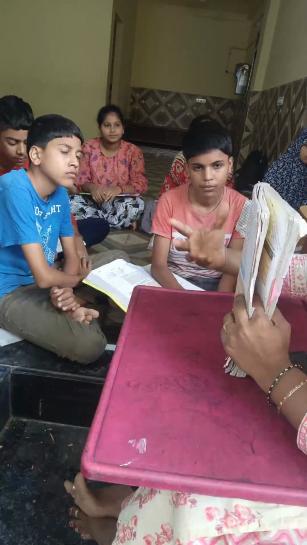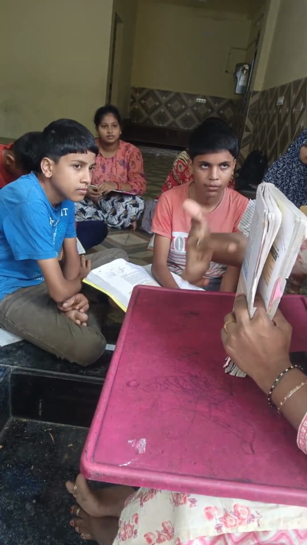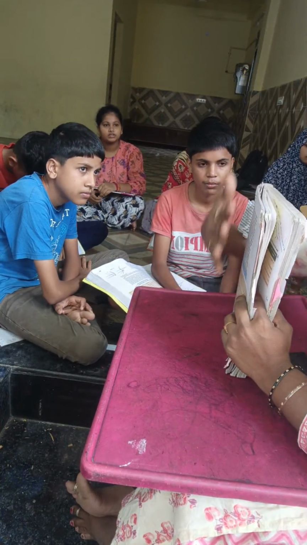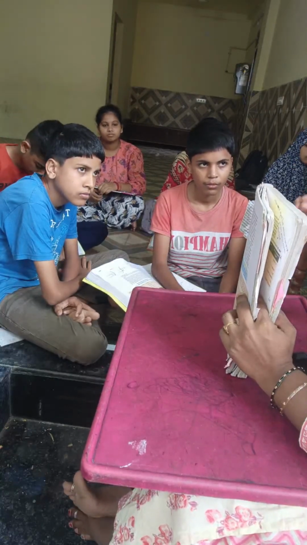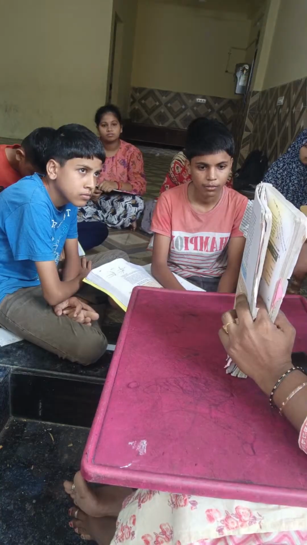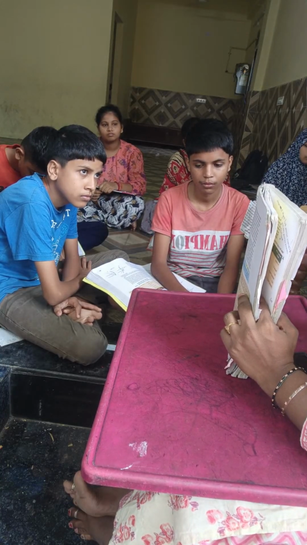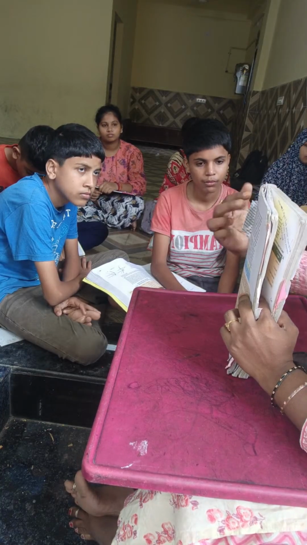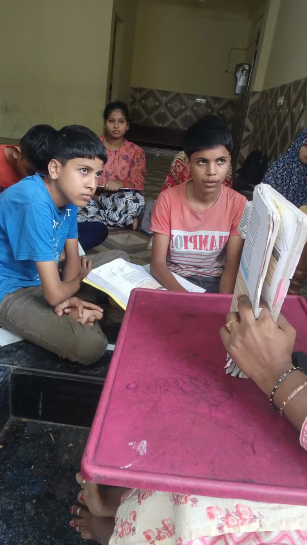There are n number of rays originating from each and every point of this entire textbook. But for convenience, to get clarity on how this image is forming, I am taking only two rays which are falling on the mirror.